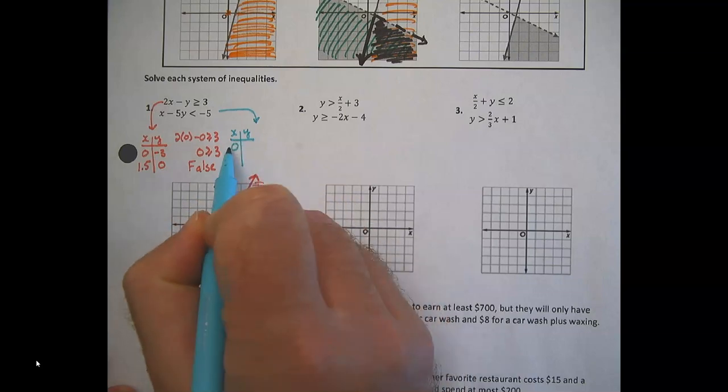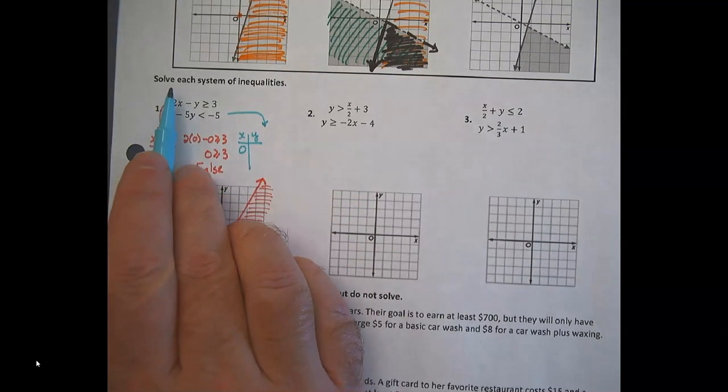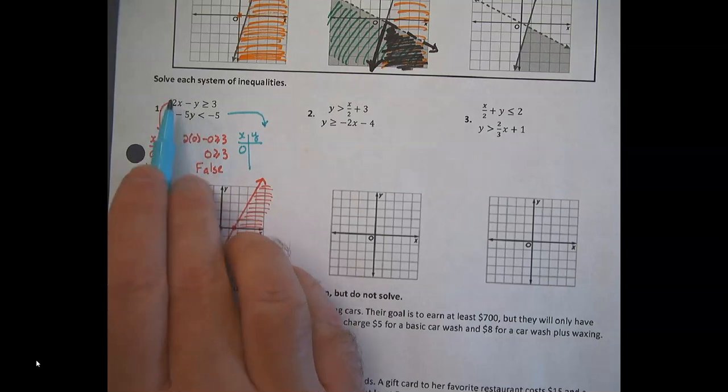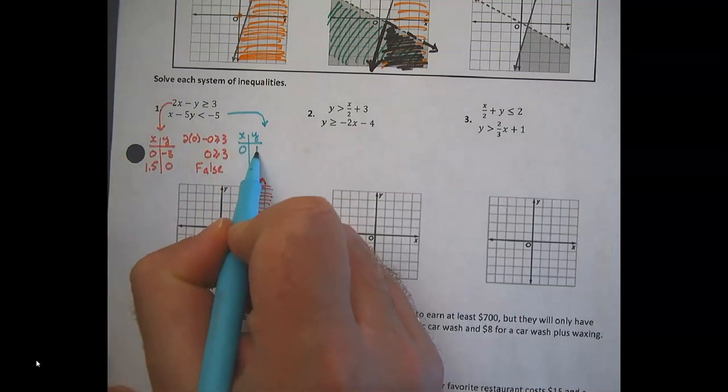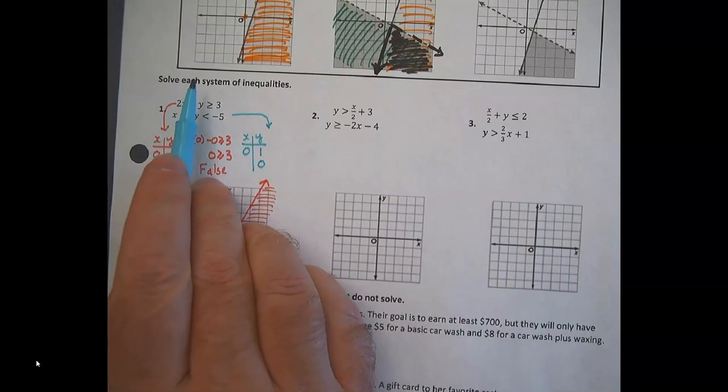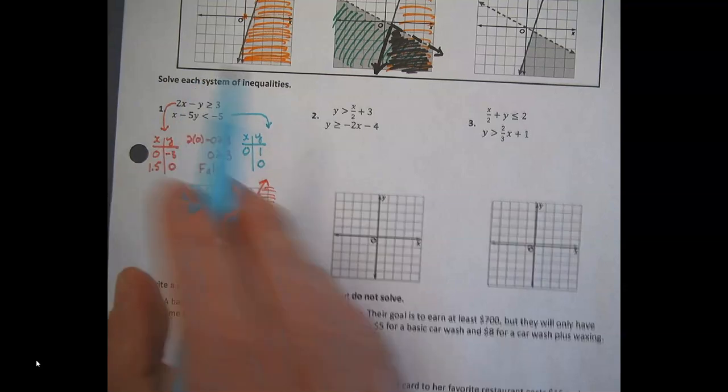I'm going to put a 0 in for x. That means I cover up the x. So it now says negative 5y, and we just pretend like this is an equal sign. Negative 5y equals negative 5. If I solve that, I would get a 1. Then I put a 0 in for the y. I'm going to cover up the y part of this. And it just says x, so the game's over. X equals negative 5.